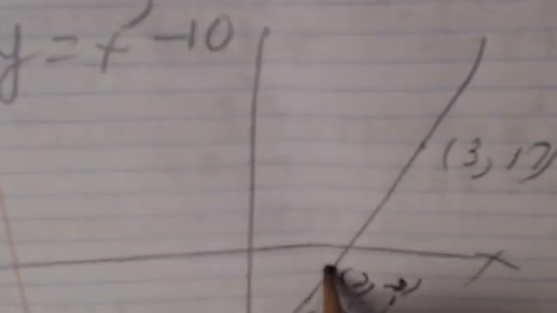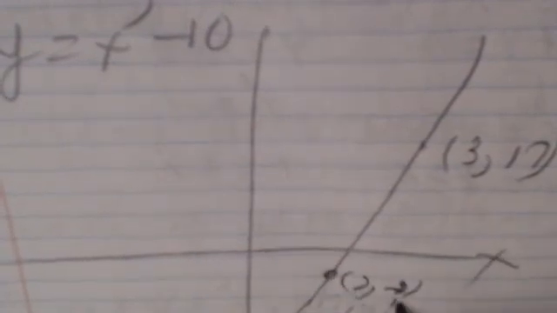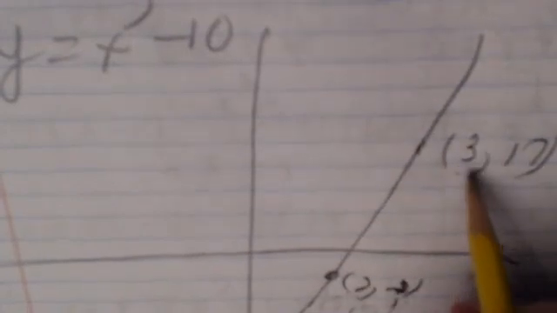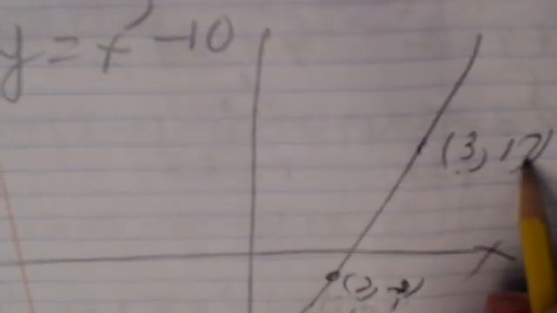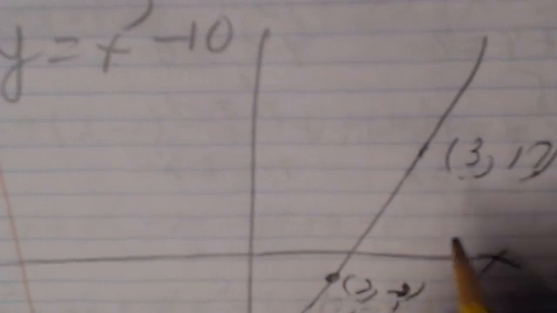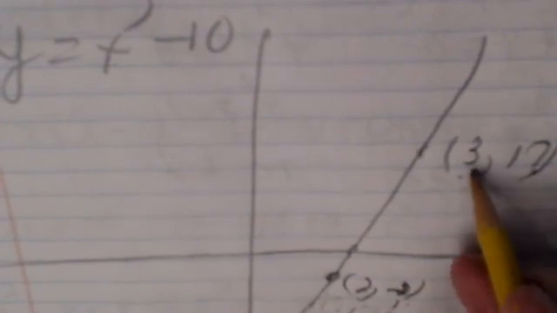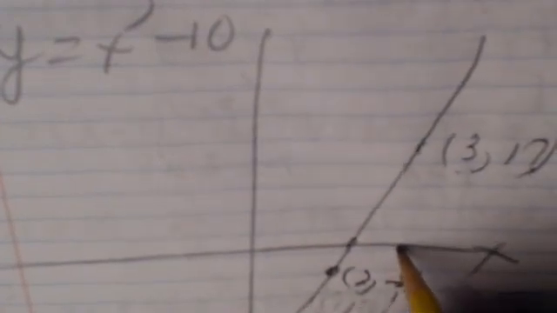So I don't know where this graph turns, and it really doesn't matter where it turns. The important thing is this right here. When you draw this graph, look at it. When x was 2, y was negative. When x is 3, y is positive. So what that says then is that there has to be some number between x is 2 and x is 3 where the y would come out to be 0.